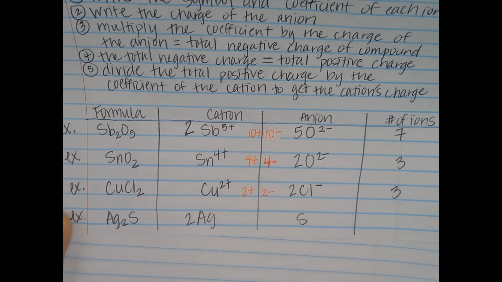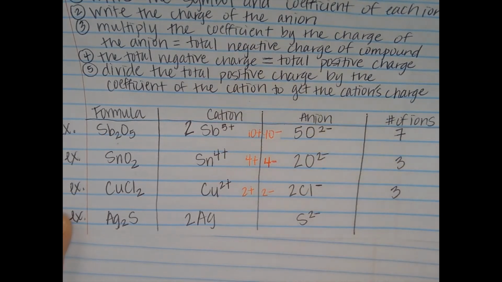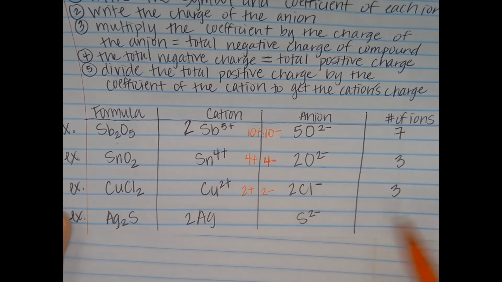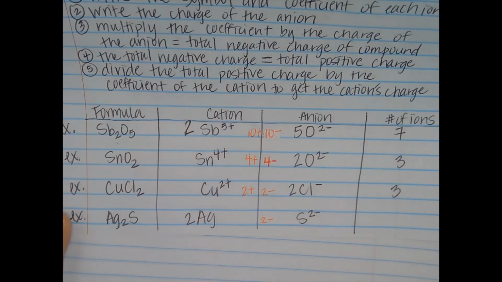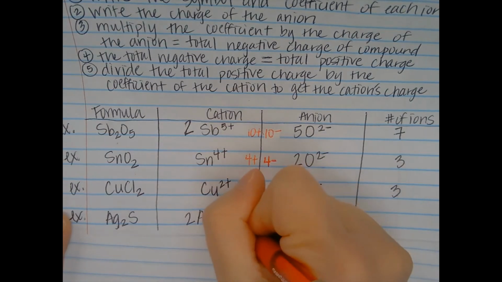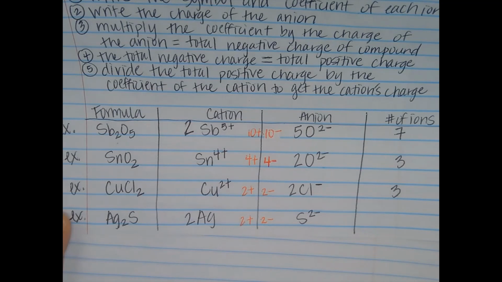Next step, what is the charge of the anion? Because we know that. Well, sulfur is just like oxygen. It's in group 6A. Will always form a 2- charge. So if I think about my total pluses and minuses here, I have 1 sulfide ion with a 2- charge. That means that my cation must have a positive 2 as its total charge.